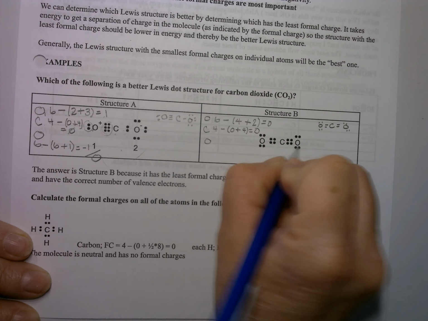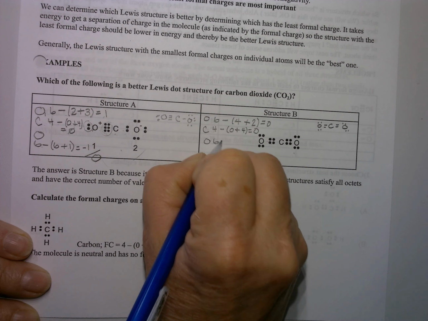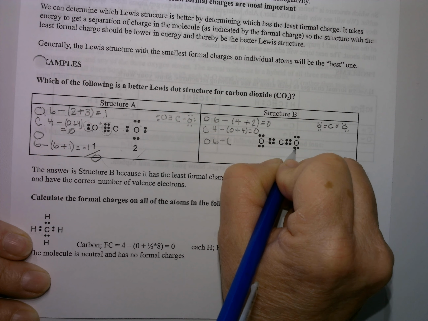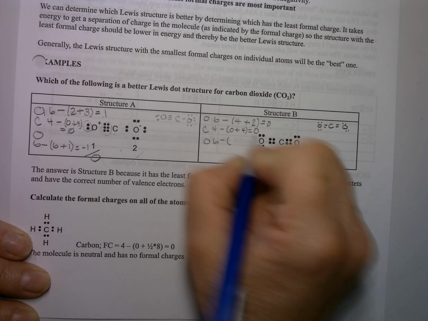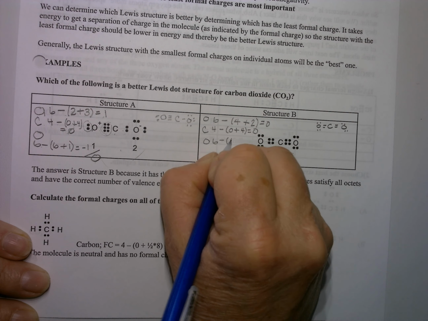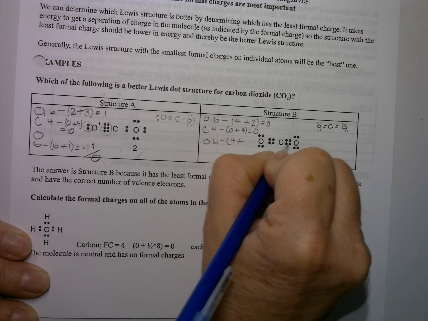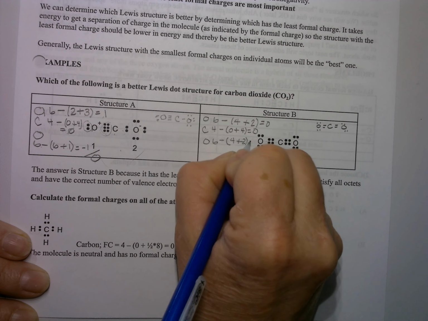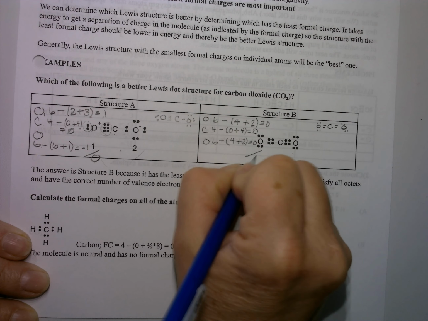And then the second oxygen is 6 valence minus 2 sets of pairs, so that's 4 plus, I have 4 bonded, 2, so that equals 0.